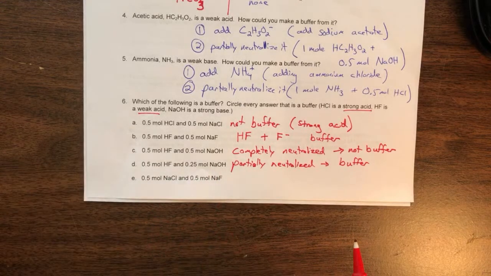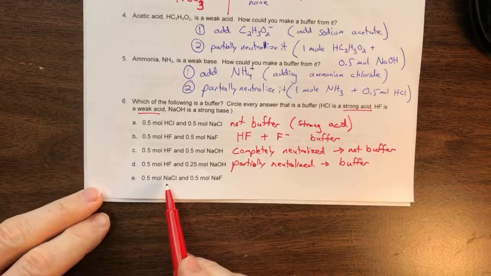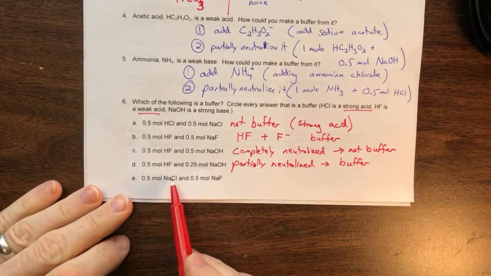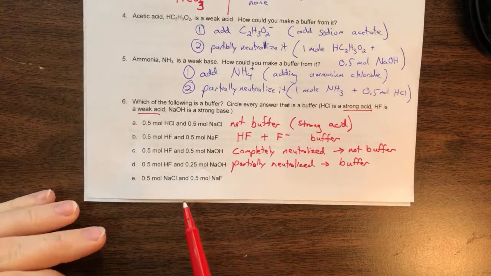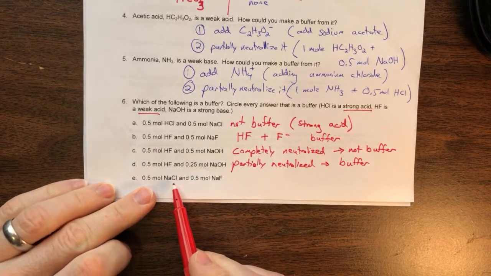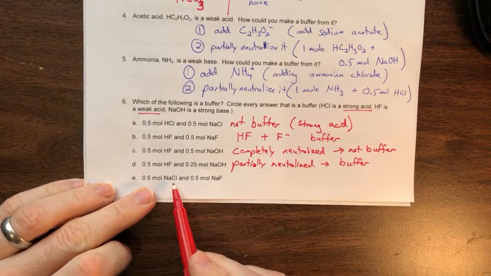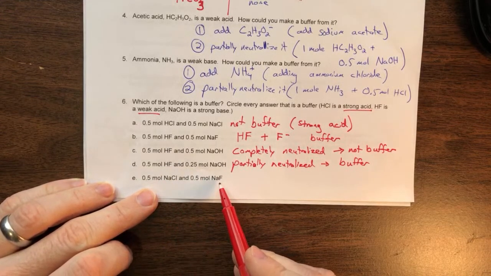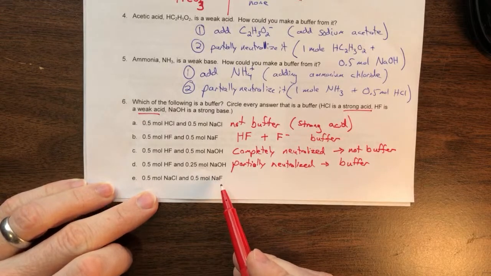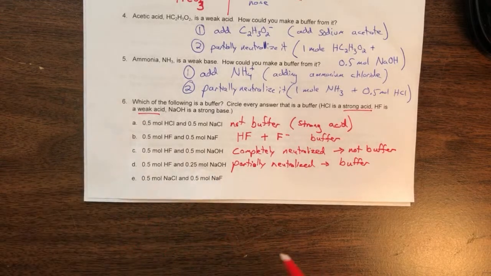Last one here, we've got sodium chloride and sodium fluoride. Well, that's nothing that we've talked about, right? That's a salt. That's not going to be a buffer. You can think of it this way: chloride is the conjugate base of a strong acid, that's nothing. Sodium fluoride is the conjugate base of a weak acid, but it doesn't matter, because you're mixing two salts together. That's nothing. That's not a buffer.